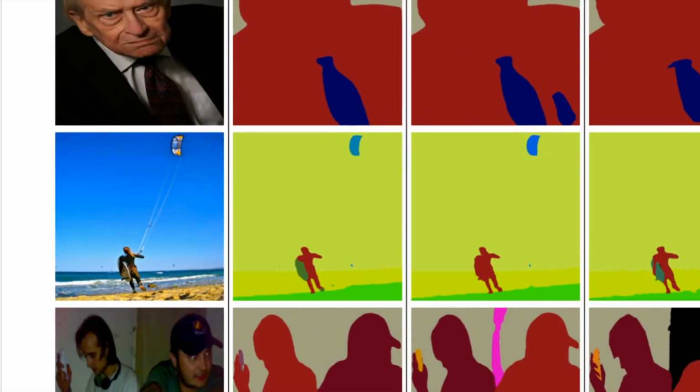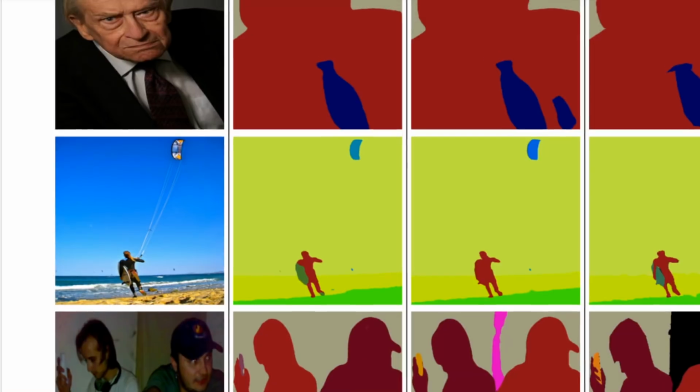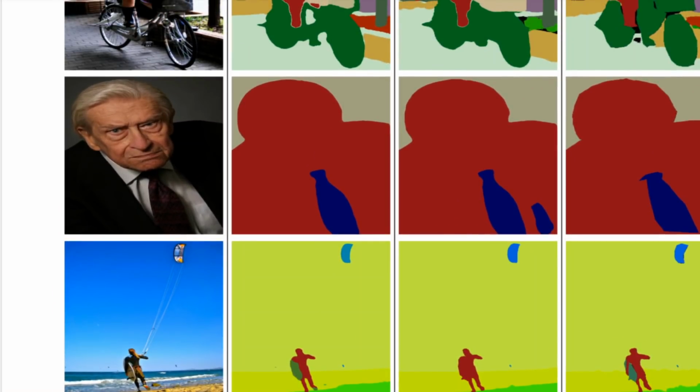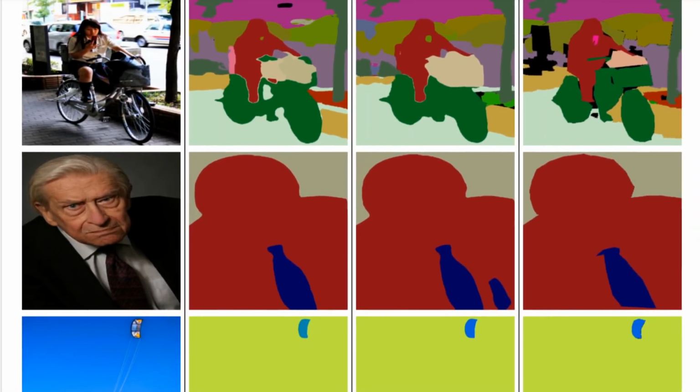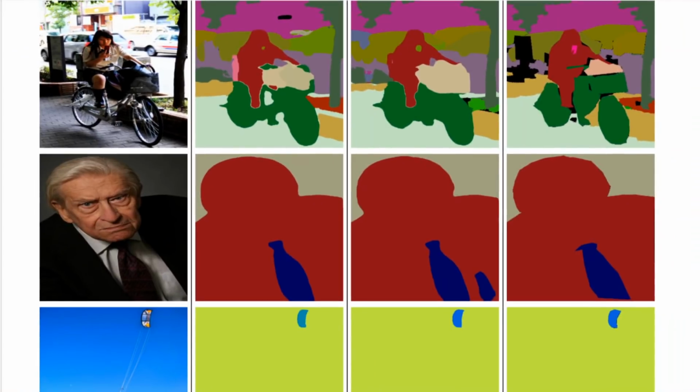And you can see that the failure cases here show how the Axial-DeepLab is better. I don't know if they are cherry-picked or not, but at least you can see that at some point, it handles occlusions better, it handles instances better.